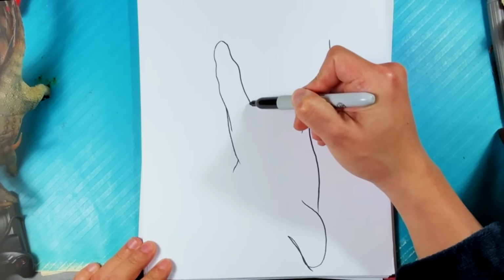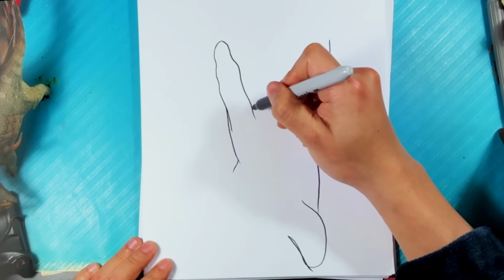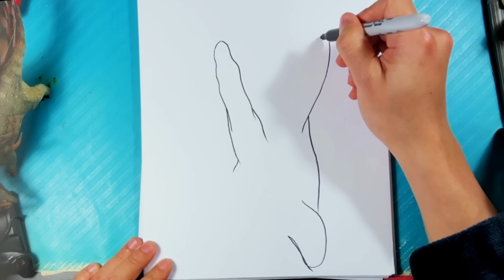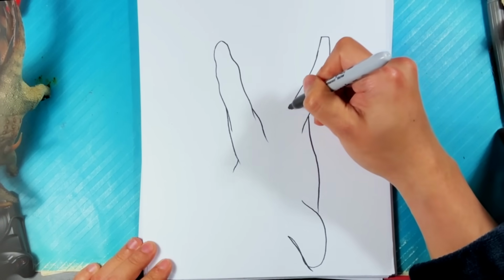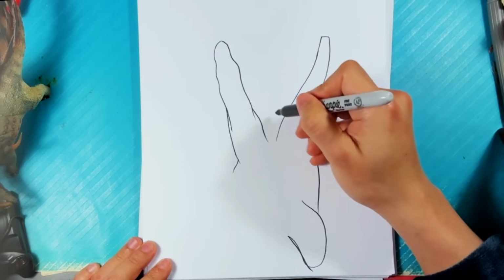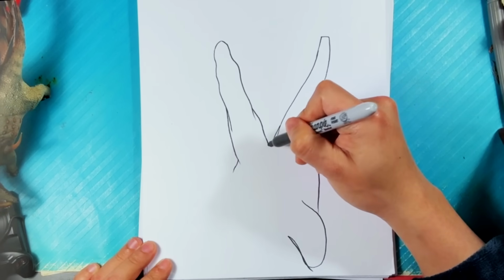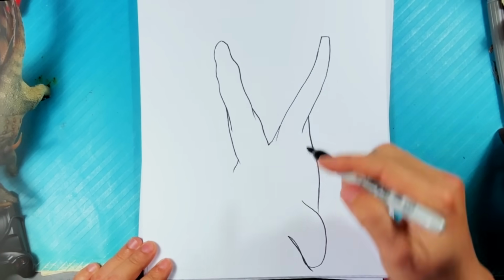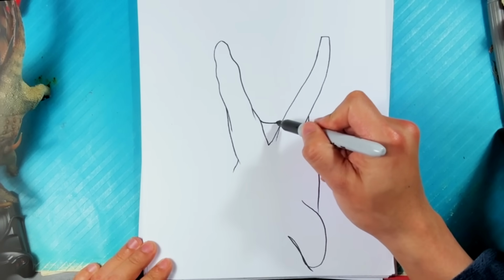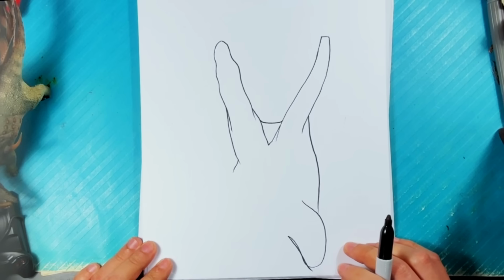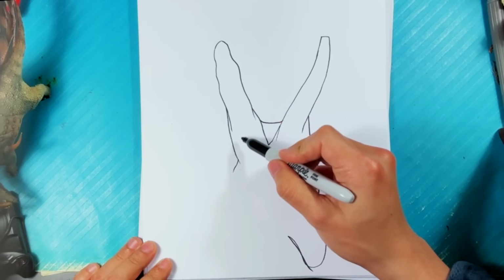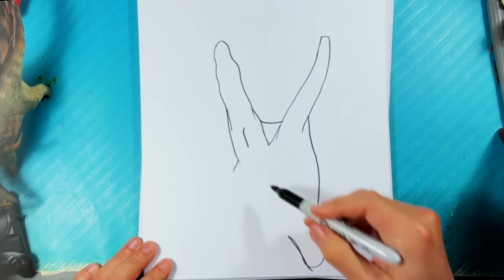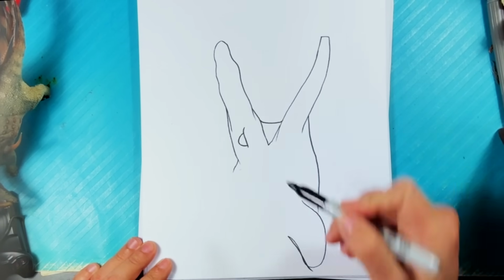Going down. Line up over here. Pulling downward. Right there, so you have the open mouth, and then we're going to curve along here. So his eye is going to be over here in this area. Line right here, curve for the eye right there.